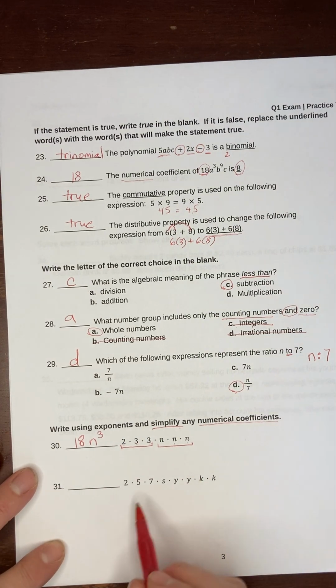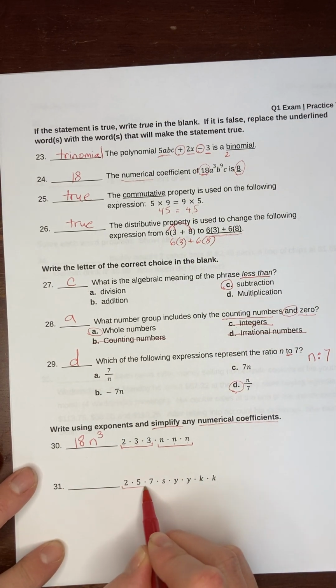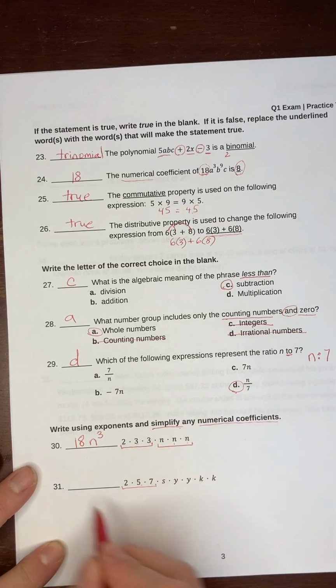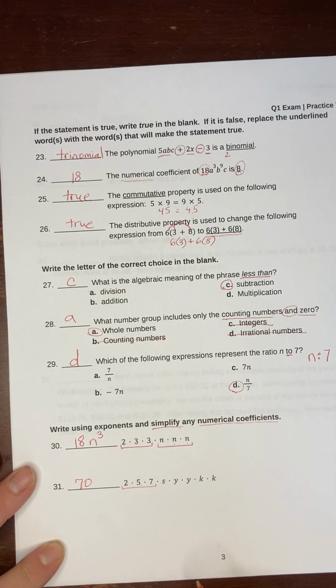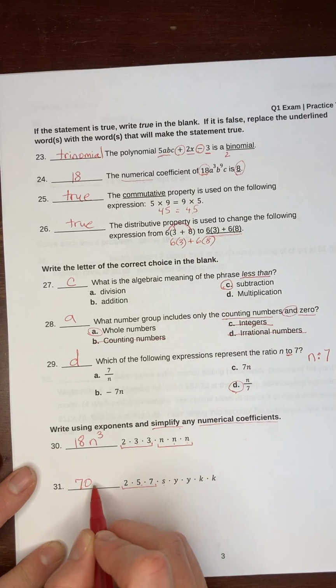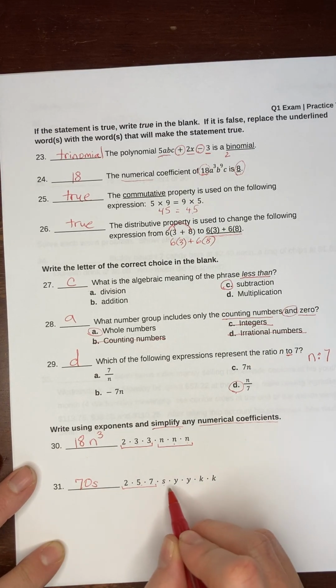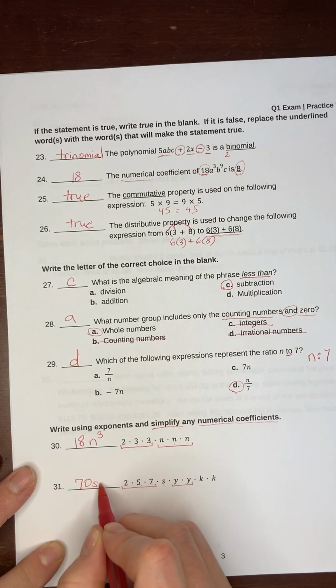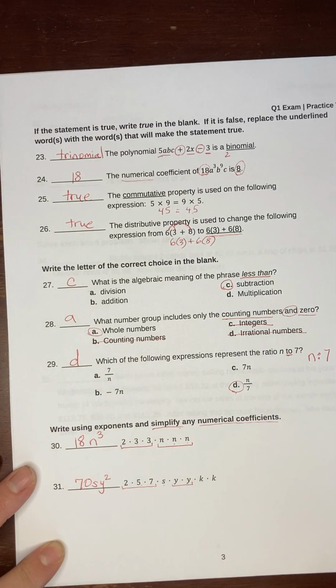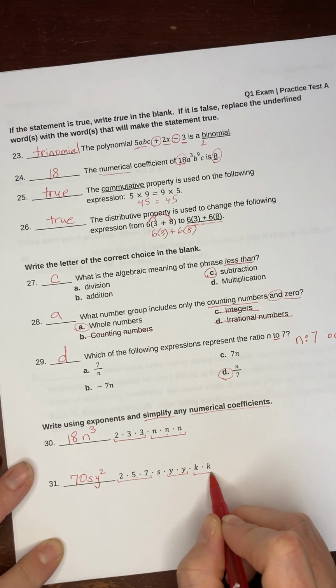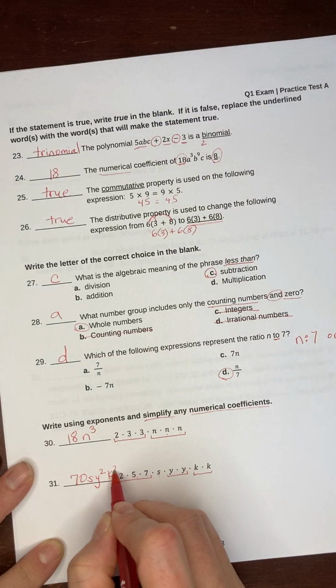And that's it. Now let's look down here. We have 2 times 5 times 7. So 2 times 5 is 10. 10 times 7 is 70. Then I have s. So I'm going to write s. And then I have 2 y's. So that would be y to the second power. And I have 2 k's. So that would be k to the second power.